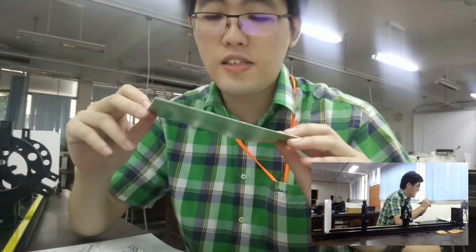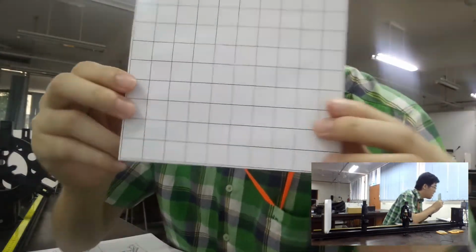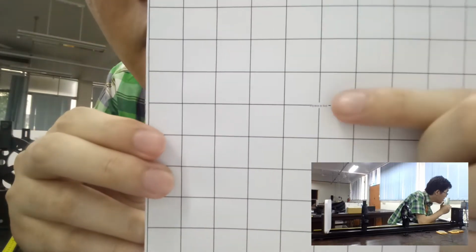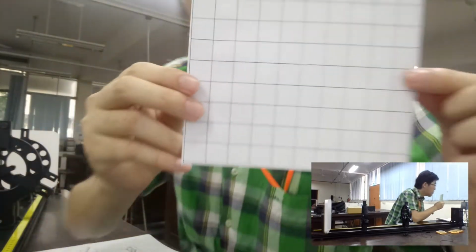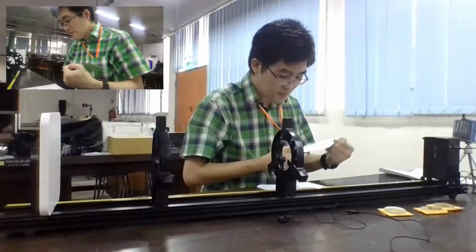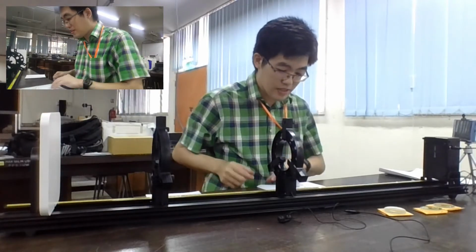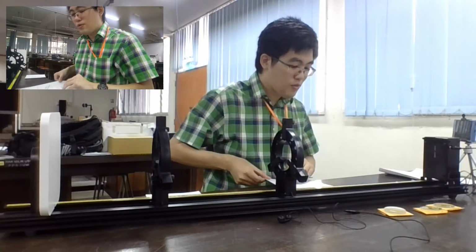There is actually a secret message somewhere. I'm not sure if you can see it in the middle. We'll figure that out in a while. And then there are just some rubber bands and all that. Okay, so you are not here to use the equipment.